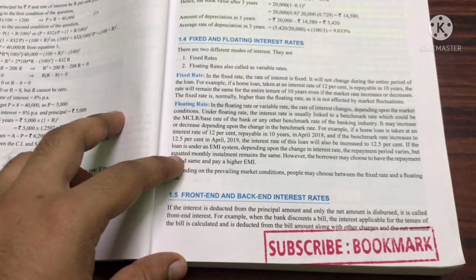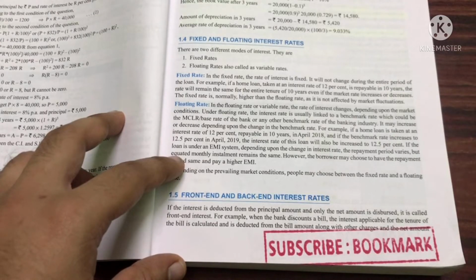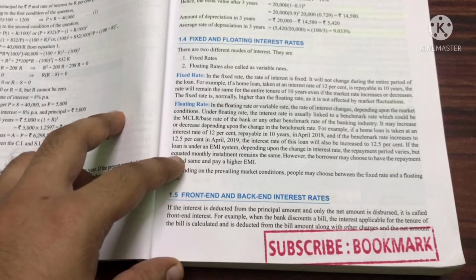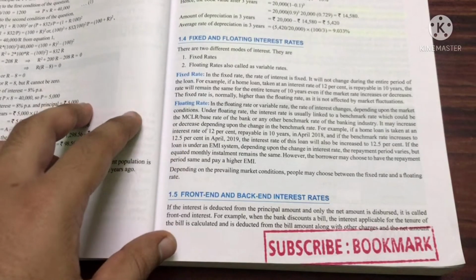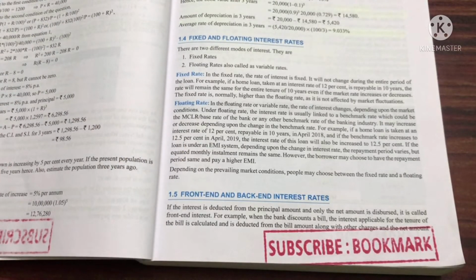Fixed rate means if a borrower takes a loan, for example for 10 years, in a fixed interest rate, let's assume the interest rate is 9%. Whatever the market interest rate may be, increase or decrease, he will pay only 9% for the entire loan period. In case of floating interest rate, he pays interest based on the market interest rate, so it's known as floating interest rate.